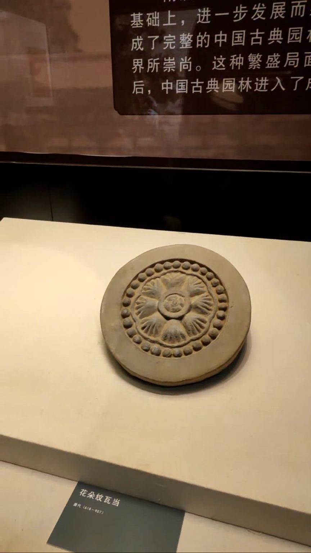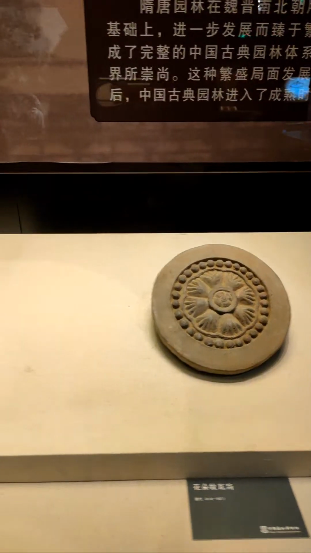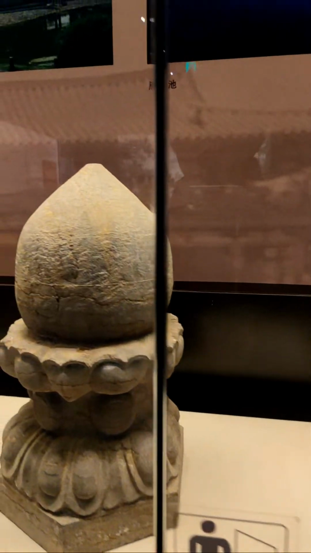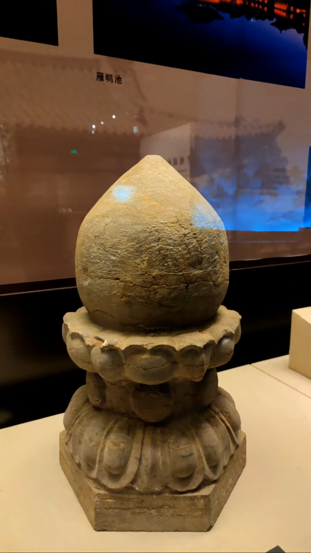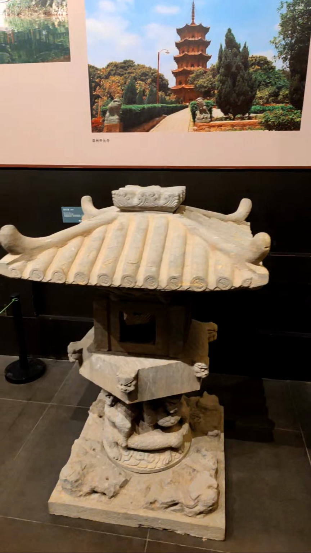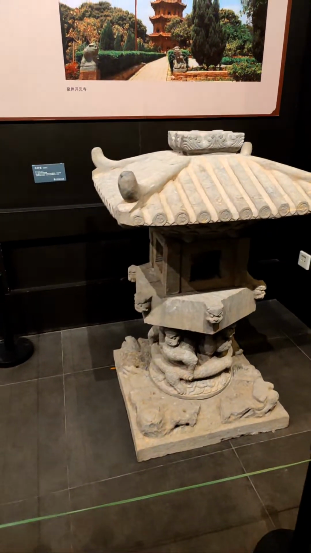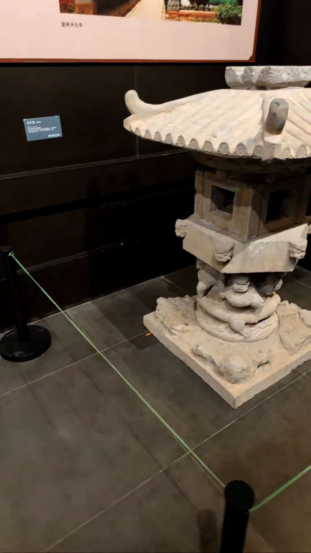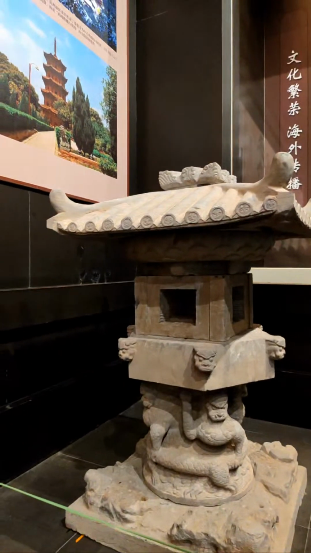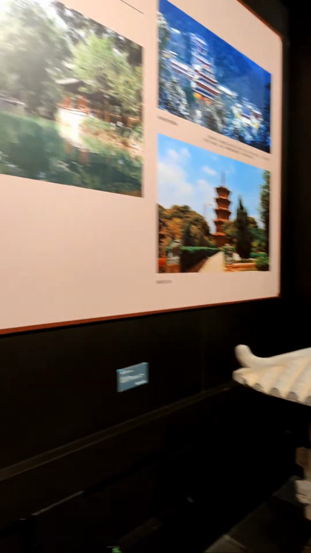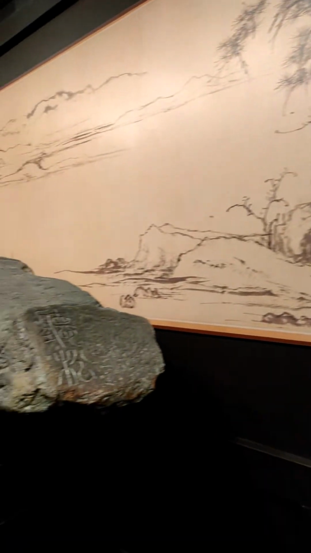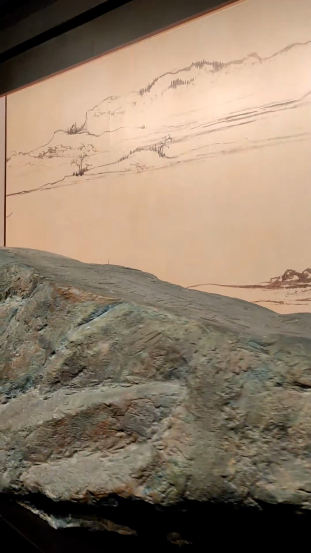This is a flower pattern tile. This is the top of a Buddhist obelisk. This is the bottom part. This is a stone carved lamp. People put a candle inside to light up the courtyard. Big rocks.